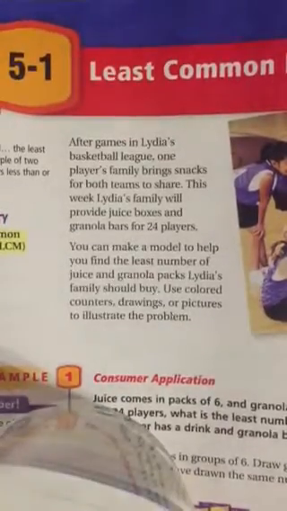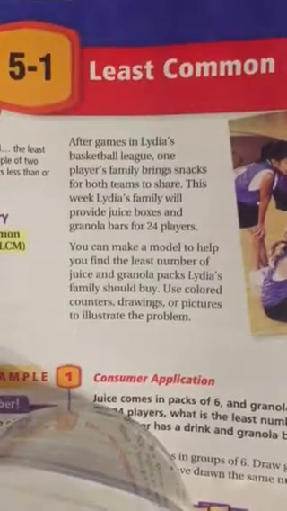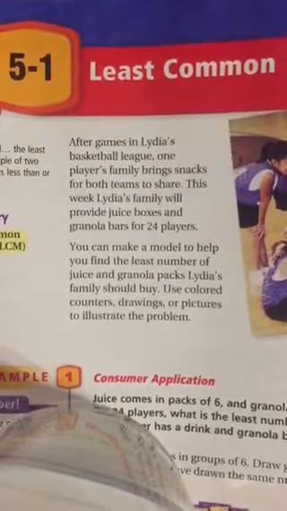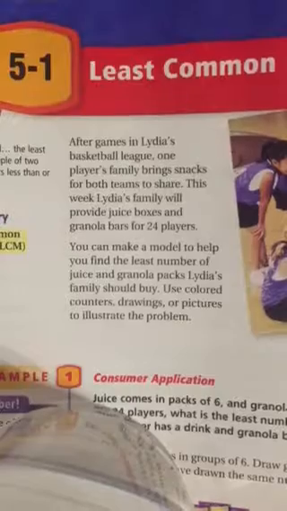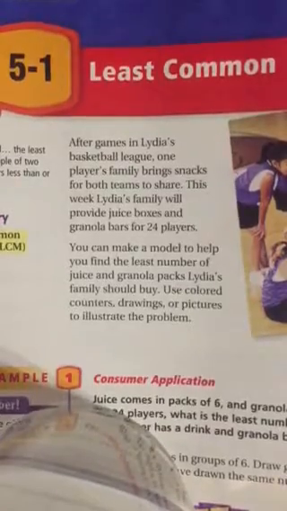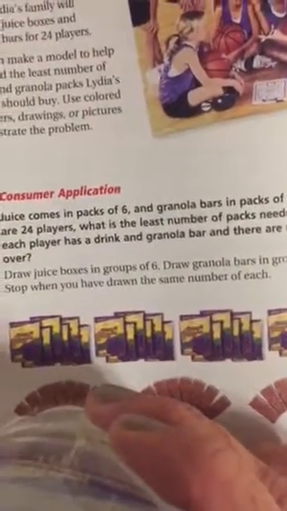All right. Let's read this. After games in Lydia's basketball league, one player's family brings snacks for both teams to share. This week, Lydia's family will provide juice boxes and granola bars for 24 players. You can make a model to help you find the least number of juice and granola packs that Lydia's family should buy. And the book goes on to suggest that you use color counters, drawings, or pictures to illustrate the problem. I'm going to show you their illustration of it, but we're not going to do our problems that way. We're just going to do them mathematically.